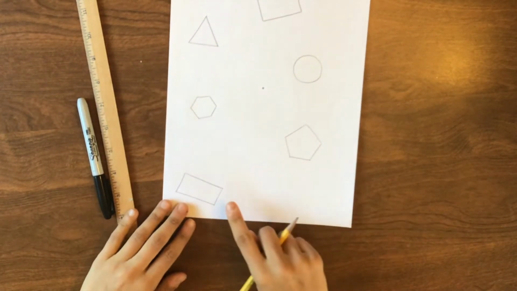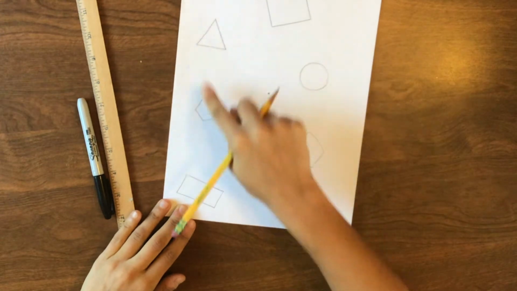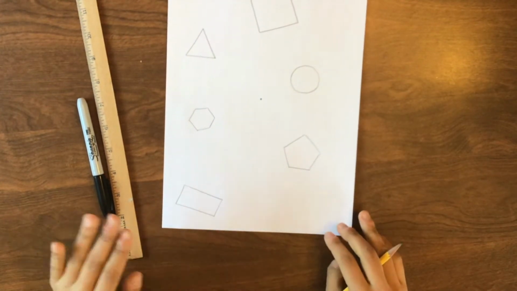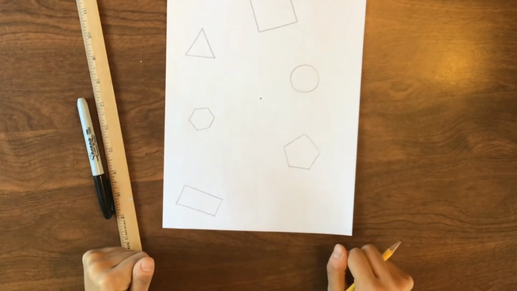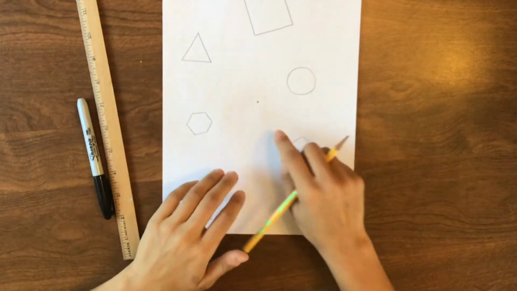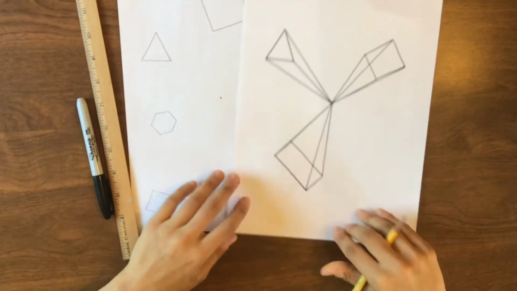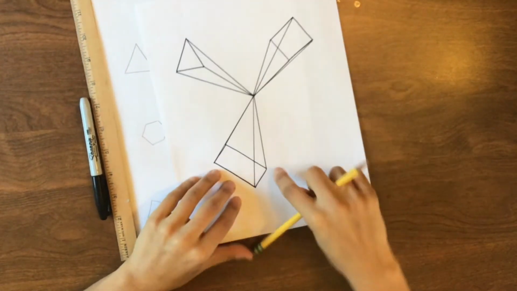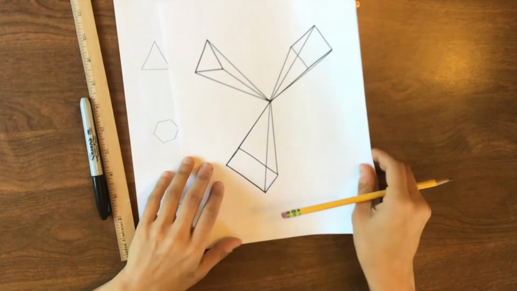Awesome. So I have my 6 shapes: 1, 2, 3, 4, 5, 6. They are all geometric, not organic. First step is done. Now we're going to move on to connecting our points. Again, we are not going through our shapes like in this one. Like we see here, we're not going through our shapes, okay?